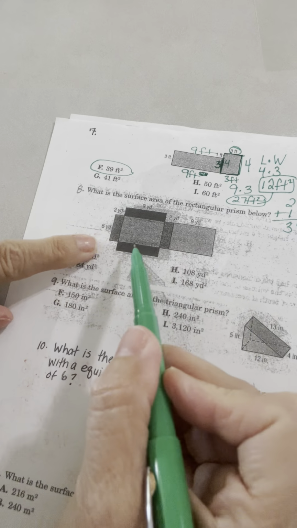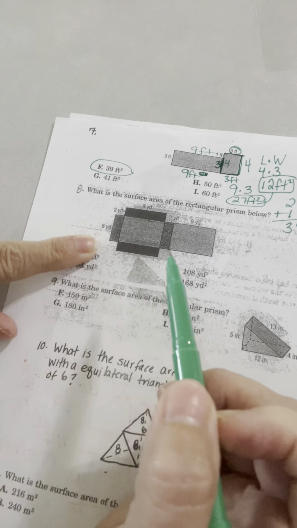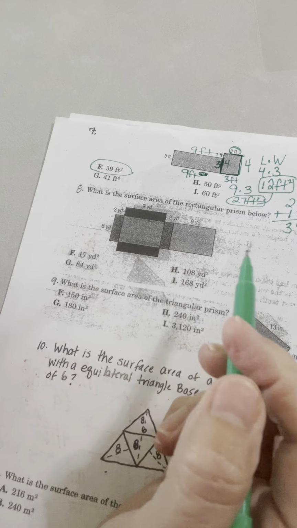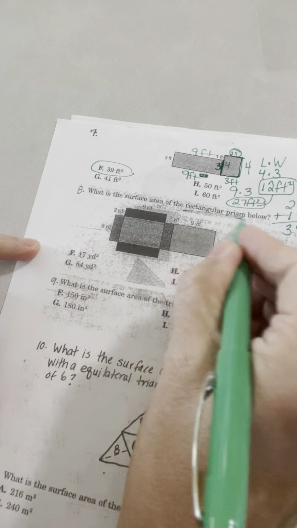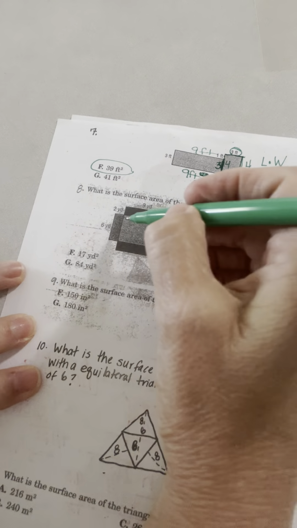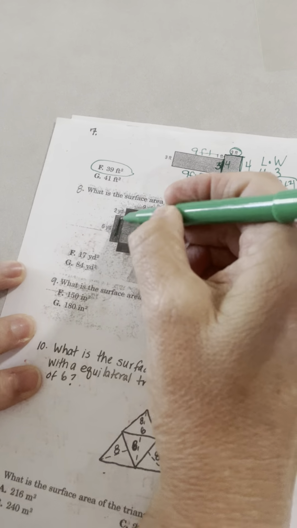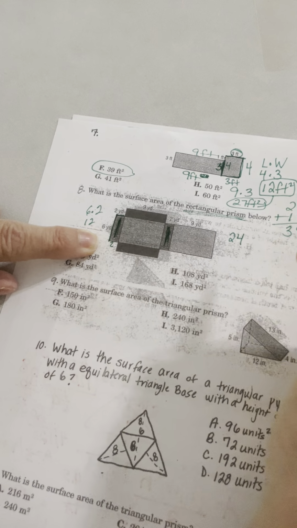Number 8 is a net of a rectangular prism, because all the faces are rectangles, and it says it right here. So I'm gonna start with these two right here that are congruent, the right side and the left side. And the length is 6. We know it because it says 6 yards right there, and the width is 2. So 6 times 2 is 12. So this one's 12 and that one's 12. So 12 plus 12 is 24.